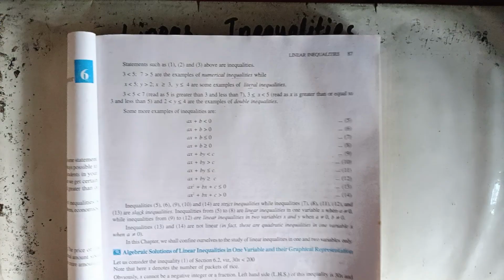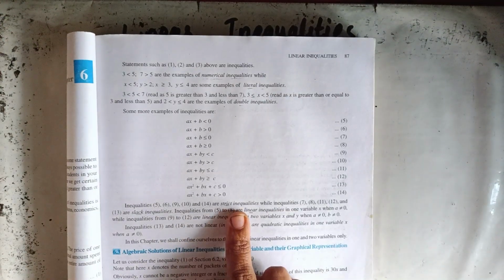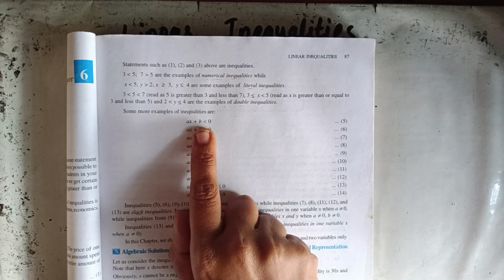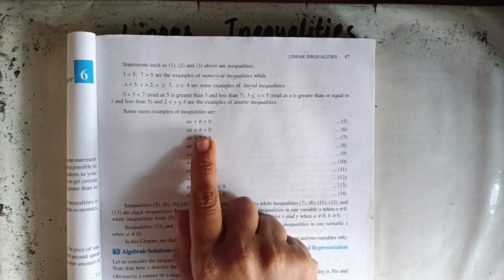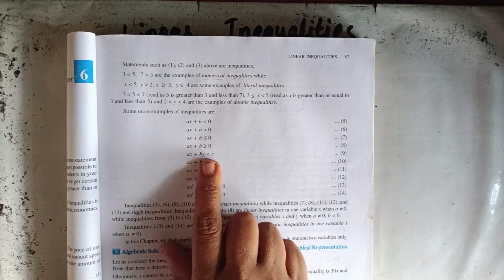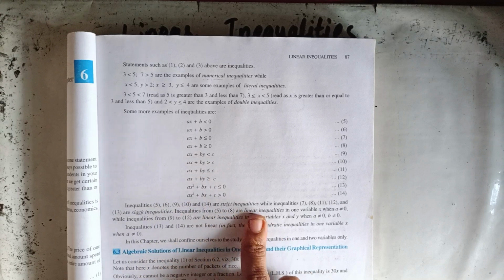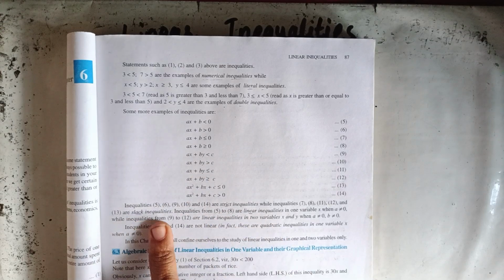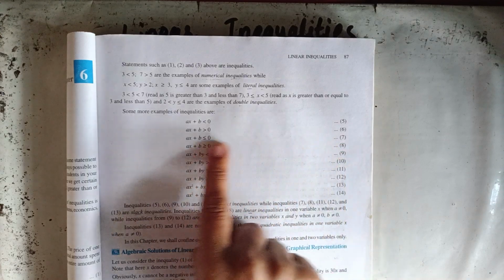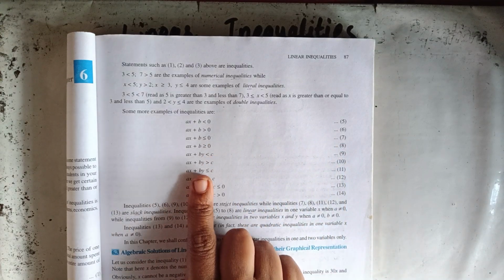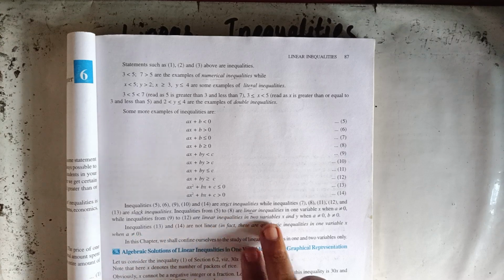So there are strict inequalities, with less than, greater than. Again here also these are strict inequalities. Then we have slack inequalities. Slack is less than or equal to, meaning the equal to sign will be there.